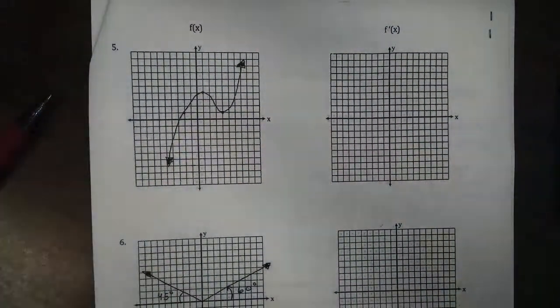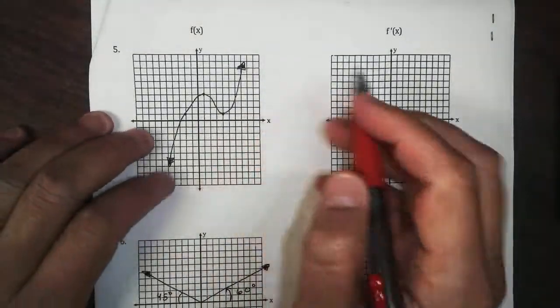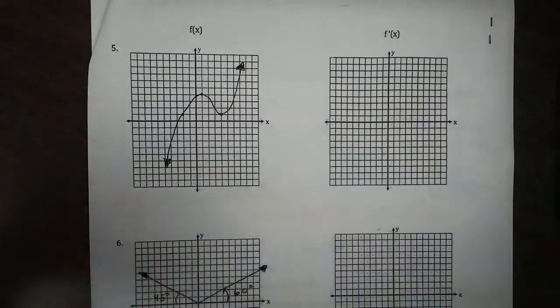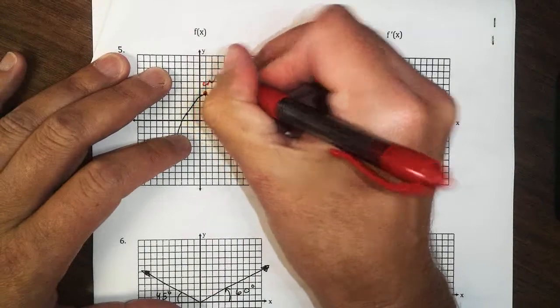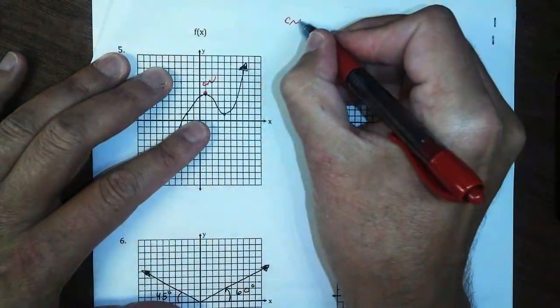So let's go ahead and graph this one. Now remember, this is a curvilicious function. So really what you're looking for is, again, those critical numbers. I have a critical number here. Remember, I'm looking for my critical number.